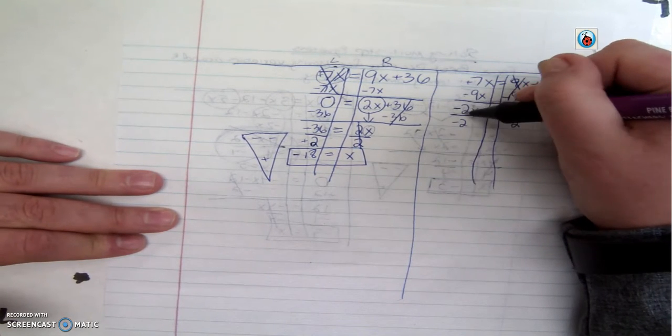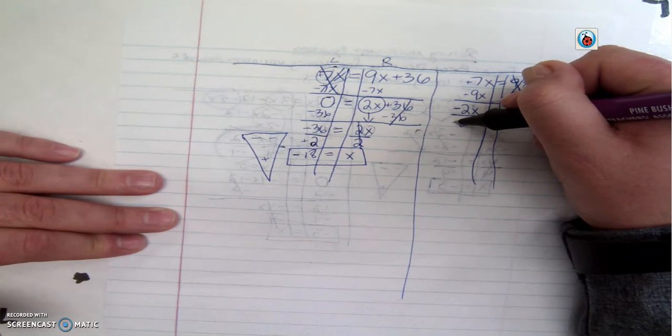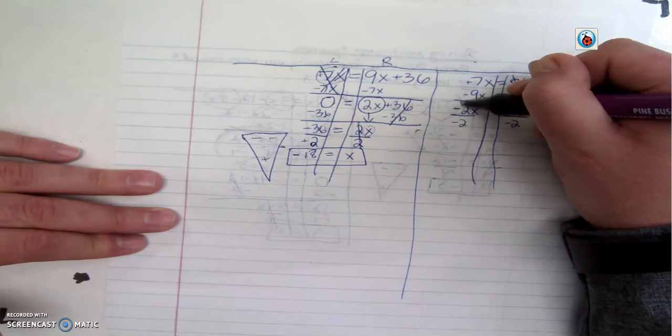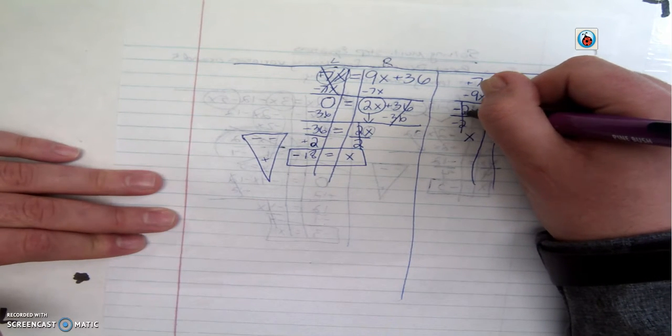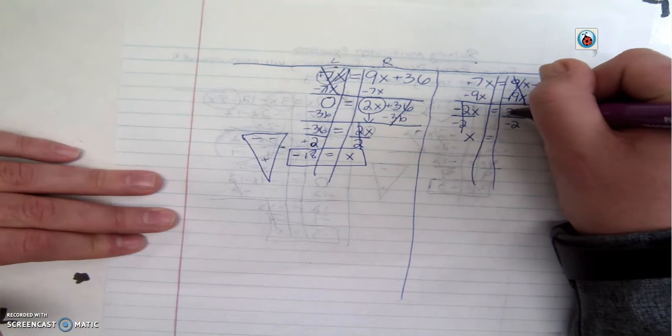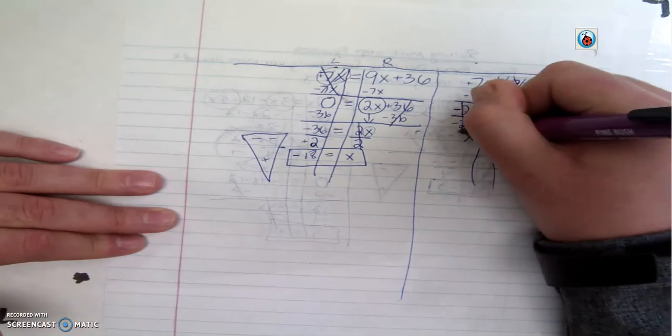Another common mistake students make is when they have a negative here and they're dividing, they think they change it to a positive. You don't do that. You must leave it as a negative. Remember, when you divide, you don't change the sign. Okay, so positive divided by a negative is a negative, and then we get 18.